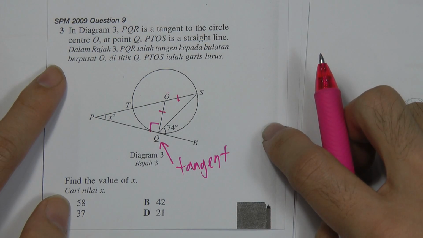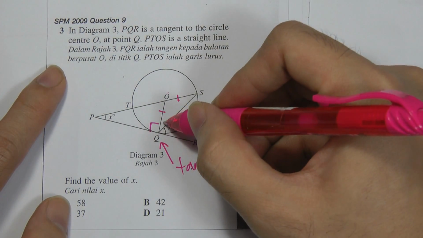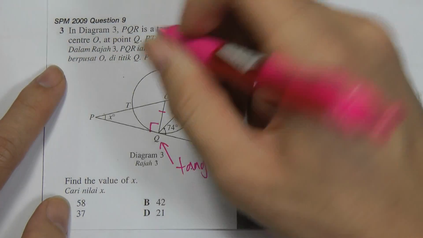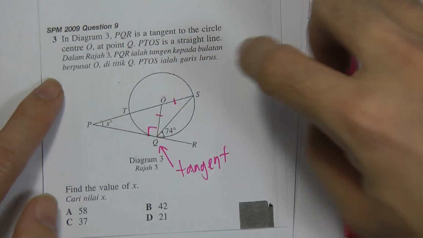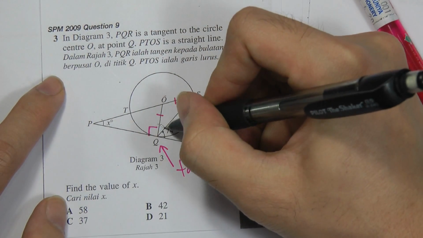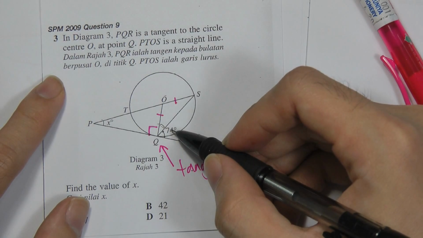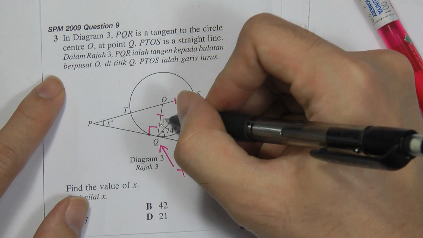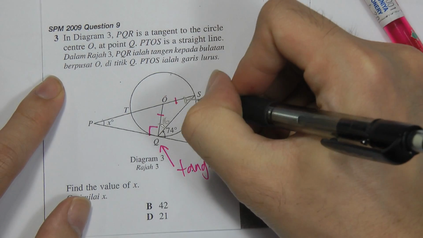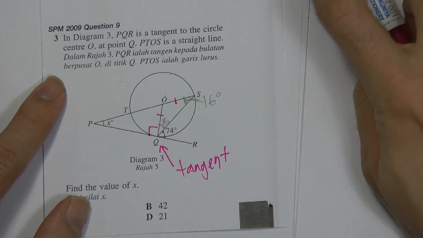Okay, so now we got this one is 90. So over here will be 90 also. You got 74, means what? Means what is the angle over here? So what is this angle? This angle will equal 90 minus 74. 90 minus 74 is 16. So this angle will be 16 also. So you have both angles as 16.